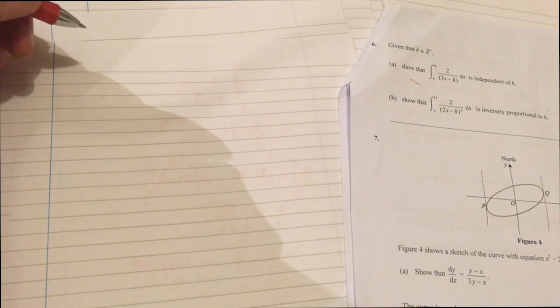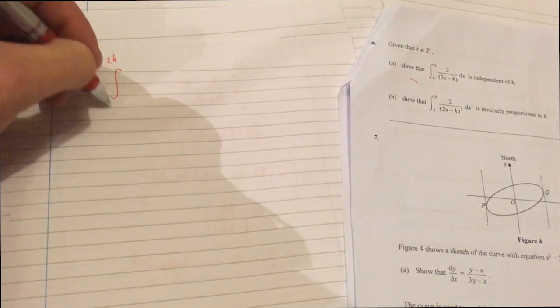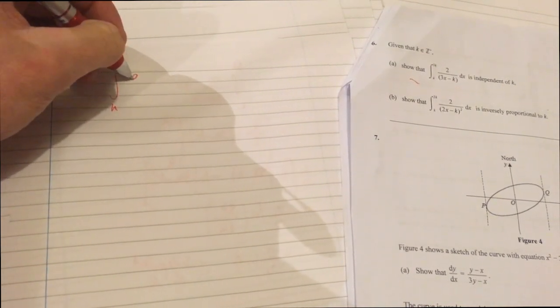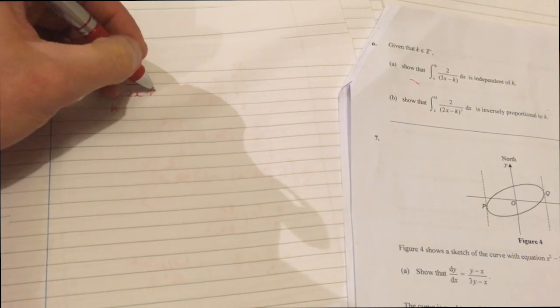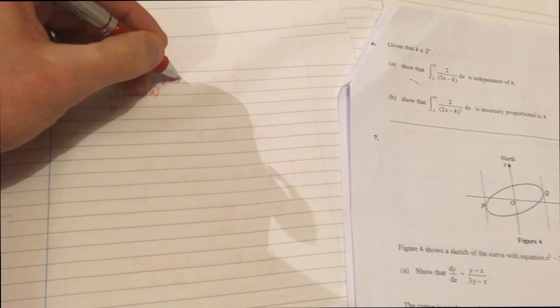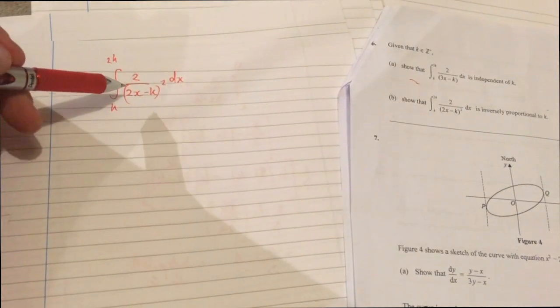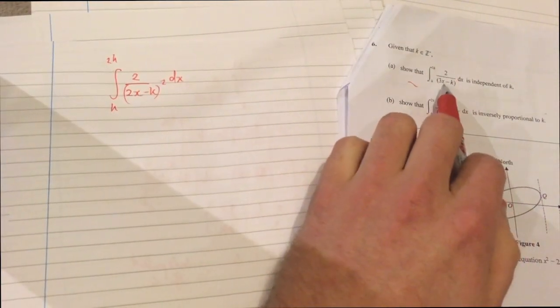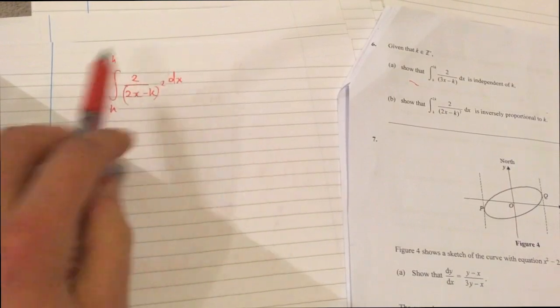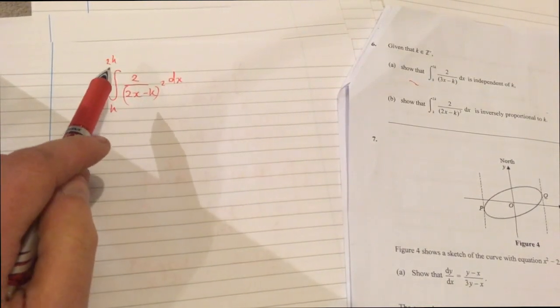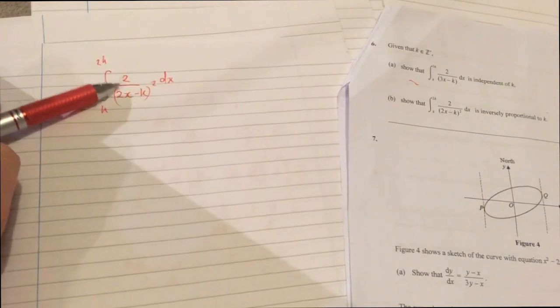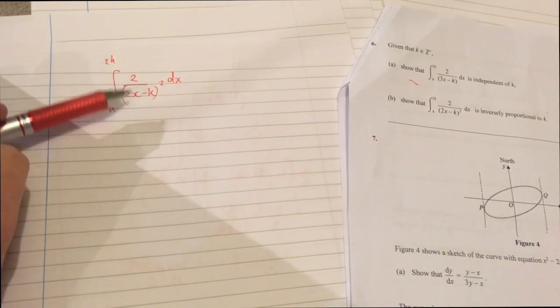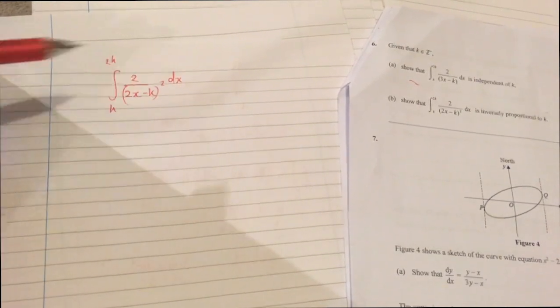Second one, similar idea to it really, but a slightly different integral. So we've got 2k to k, 2 over 2x minus k all squared, dx. The trick to these is spotting that it's definitely not log. Log only works when it's a power 1 on the bottom. Otherwise, it's going to be a different method. So there's a couple ways that we can approach this. I think the easiest way is to just use a first year kind of integral. So we're going to bring this up with a negative power.